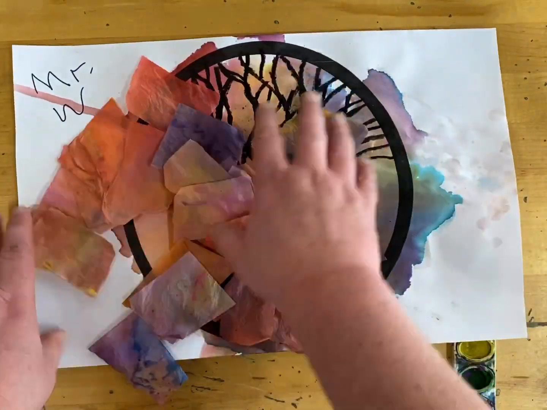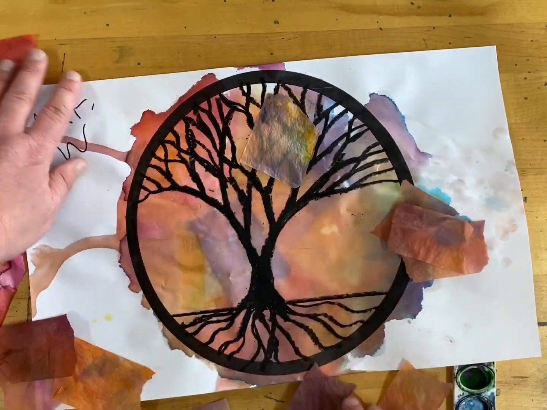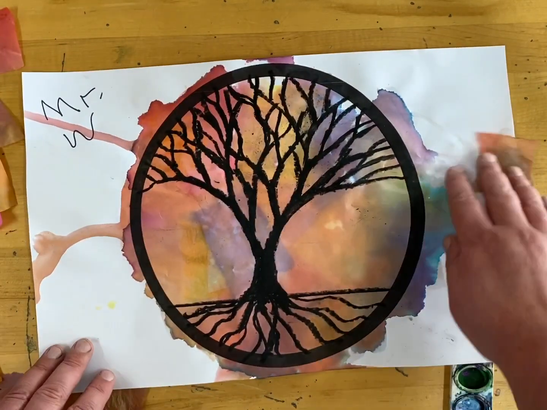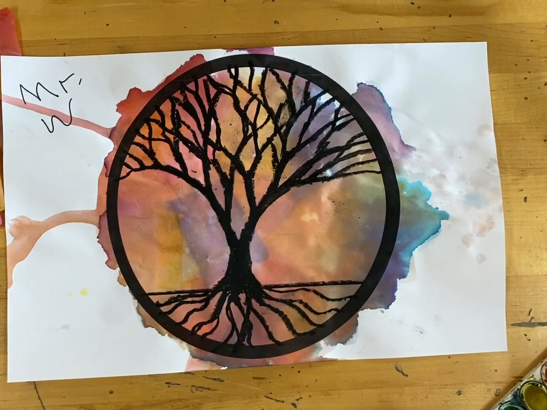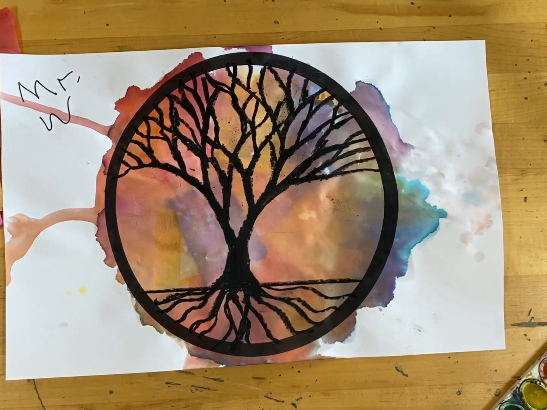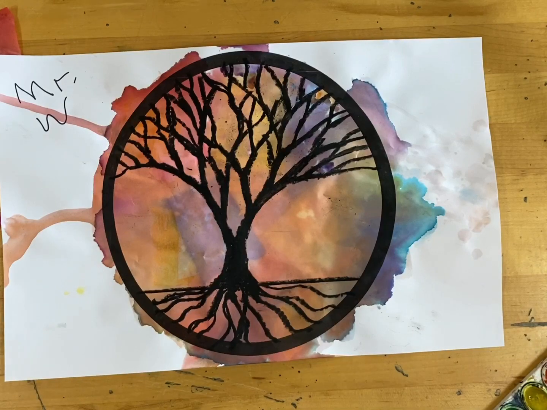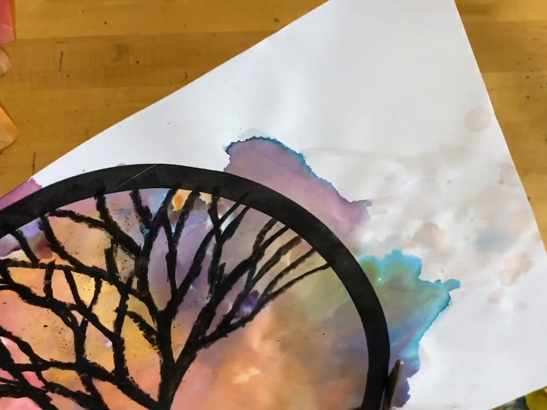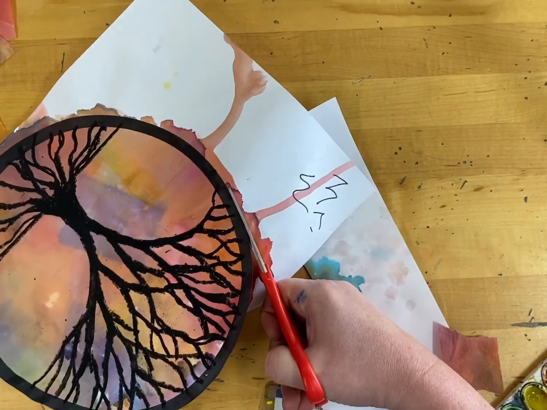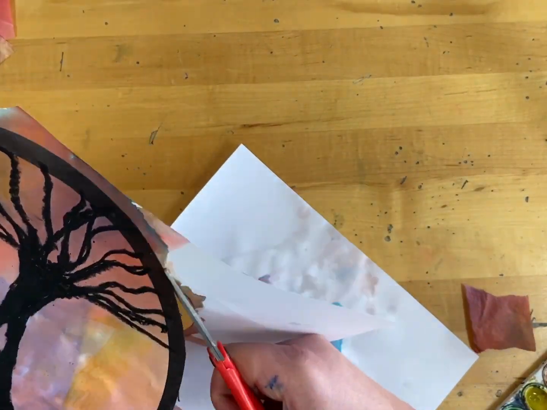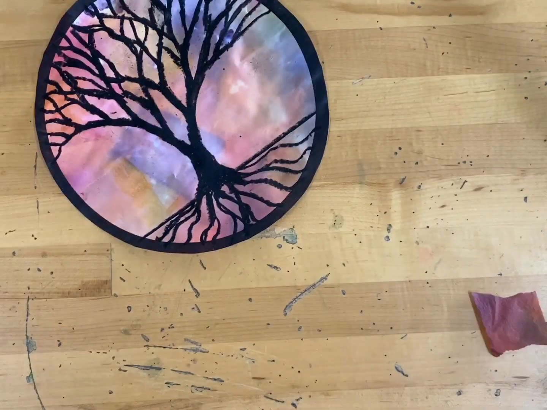Once the tissue paper is dry, we're going to take it off. It should come right off, and we can see the colors that we get. If you have a little bit of white spots, that's fine. It still looks nice, but if you want to, you could use some watercolors and touch it up. Now that it's dry and I've got my colors down, I'm going to cut out my circle, being careful to cut it right on the line. And here's our tree of life.